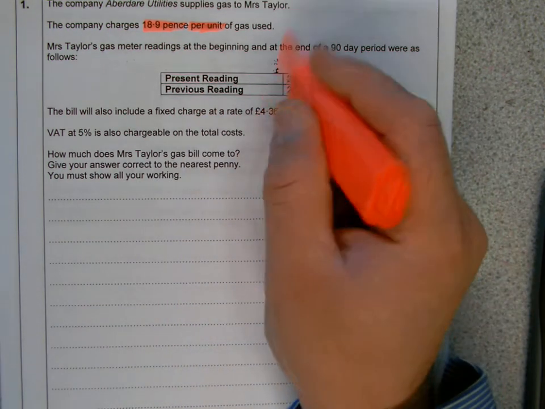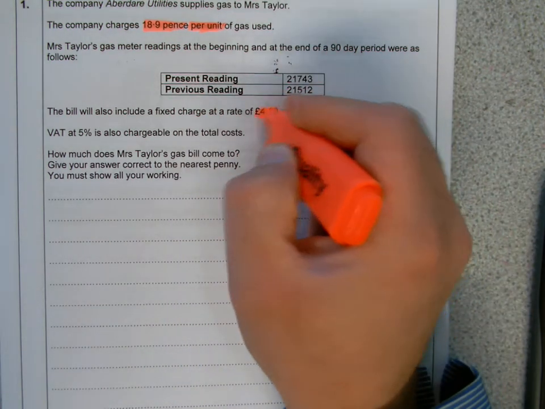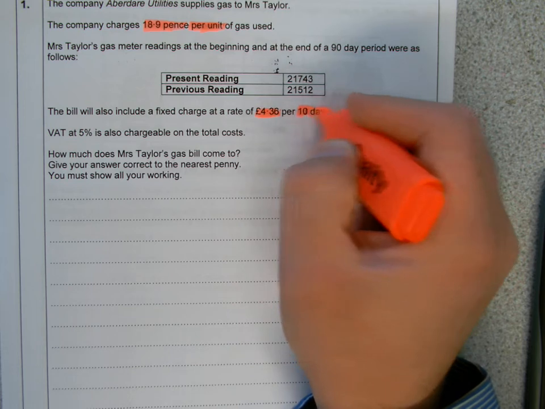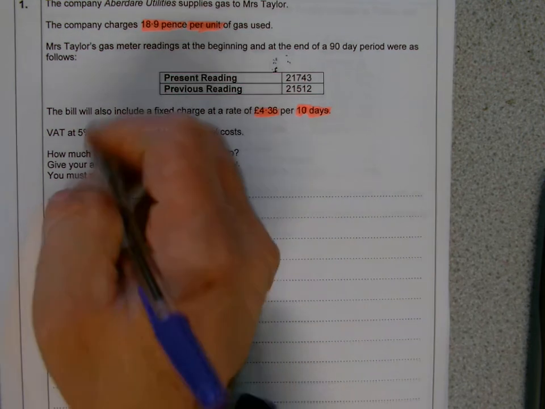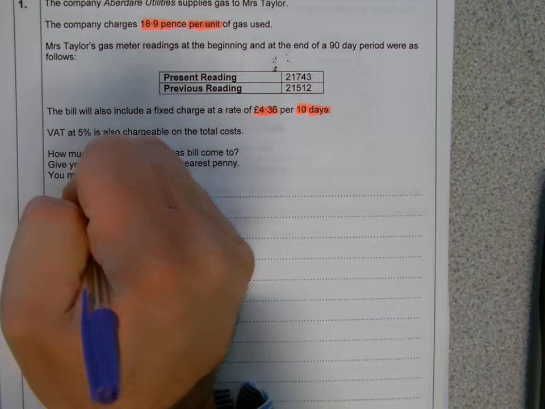Remember with these gas and electricity bills, they usually put in a fixed charge, sometimes called a quarterly charge or standing charge, and in this case it's £4.36 per 10 days. And then we've got VAT as well. So the first thing you need to do is work out how many units have been used.